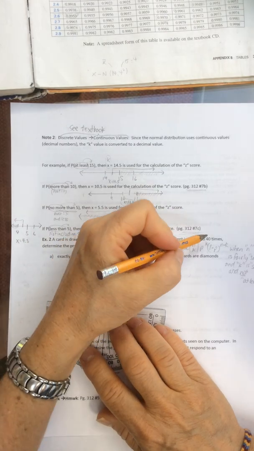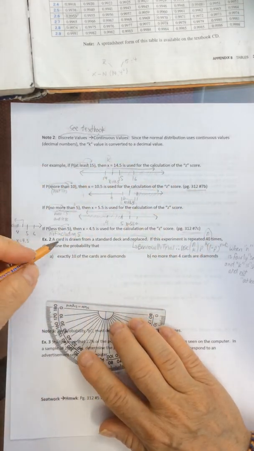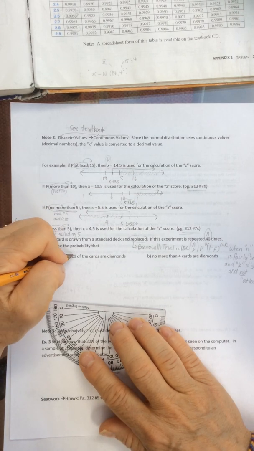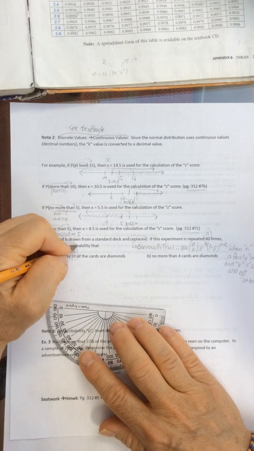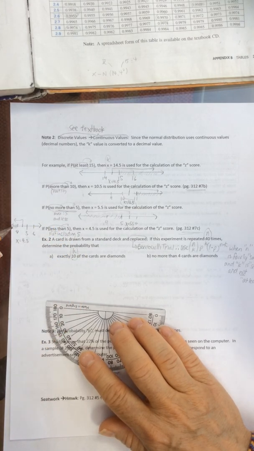So if n is the 40 times, which is the total number of trials, consider then what's the probability of getting exactly 10 cards that are diamonds. So that's our k successes. We want 10 successful withdrawals of cards that are specifically diamonds.